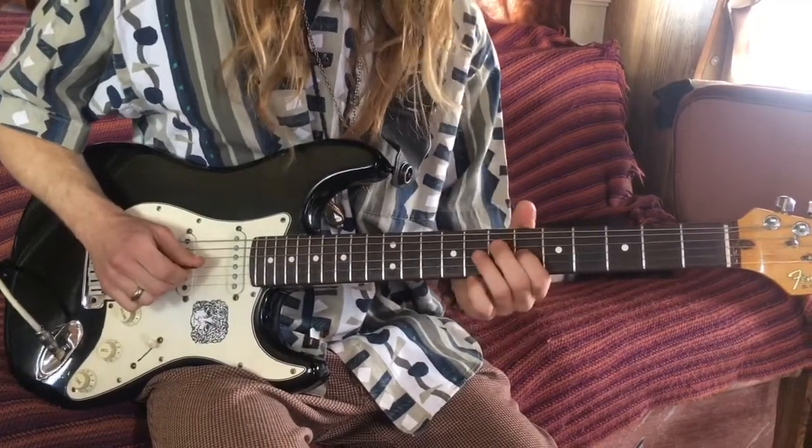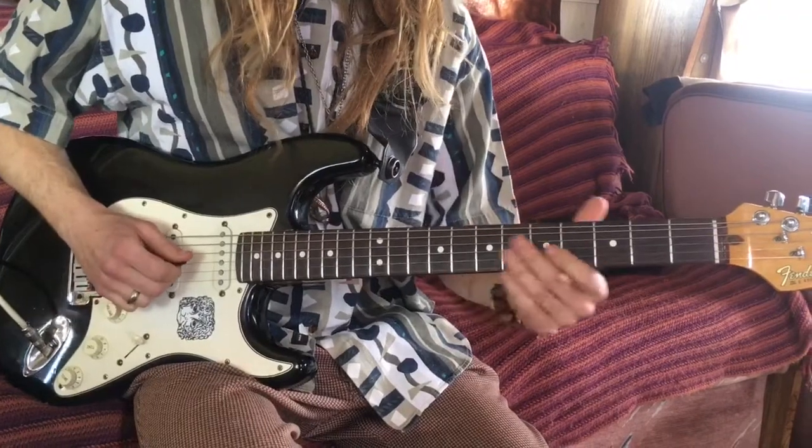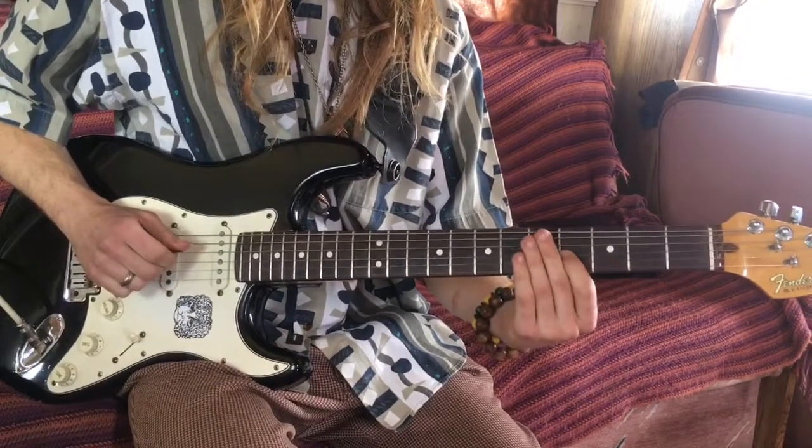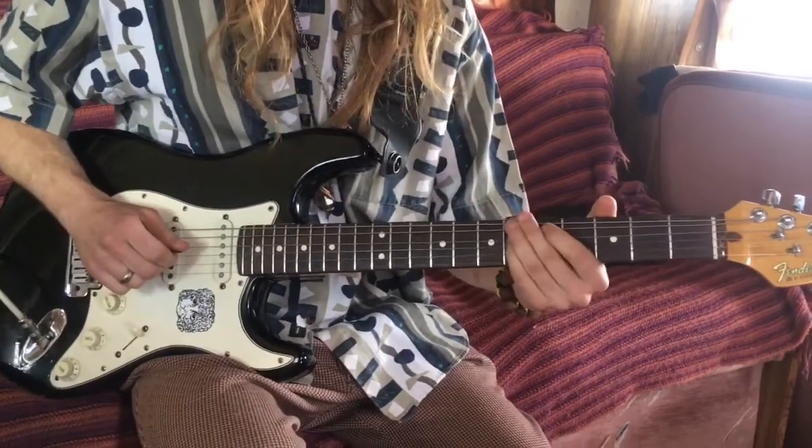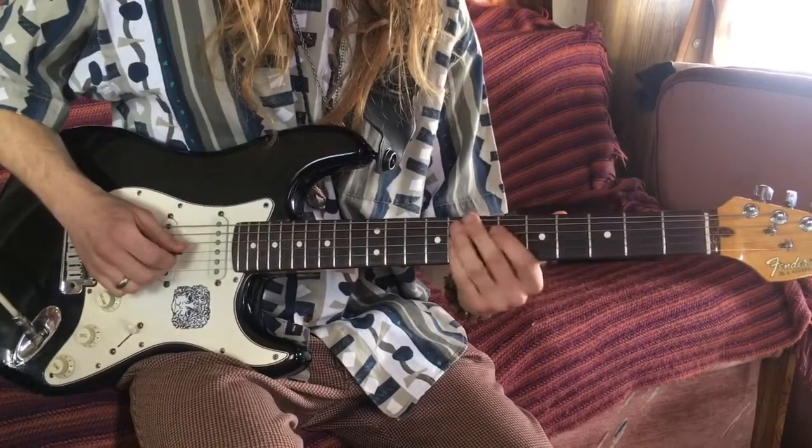Then we're going 8th fret G, 4th fret, 6th fret D. I like to slide into that note.